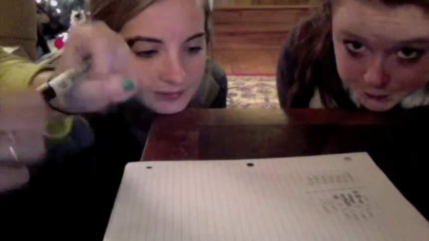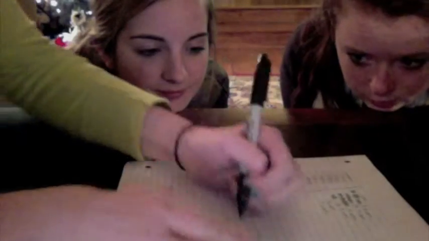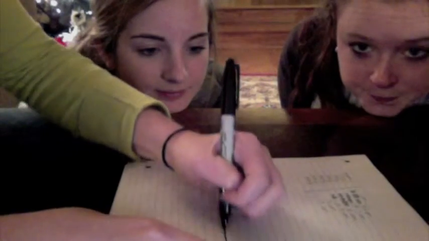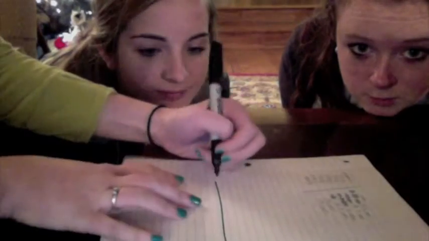So what I'm going to do now is draw a motion map of each can falling down. But I'm only going to do one motion map because they all do the same general motion off of the coffee table. I'm going to draw the carpet on the ground, just a horizontal line on my paper.